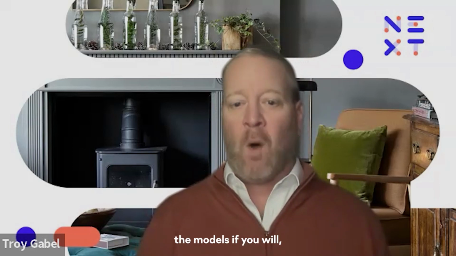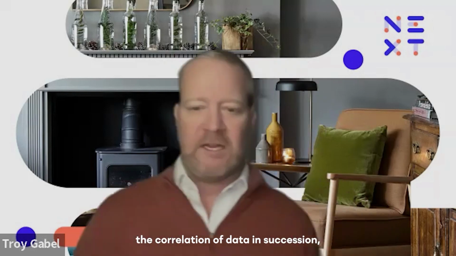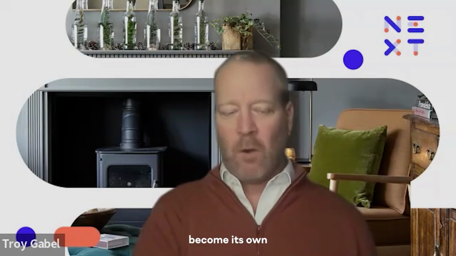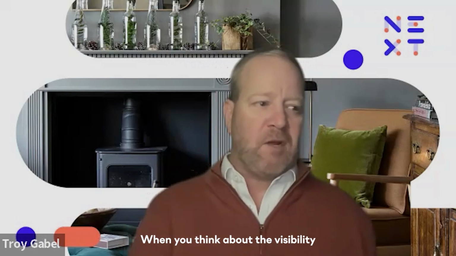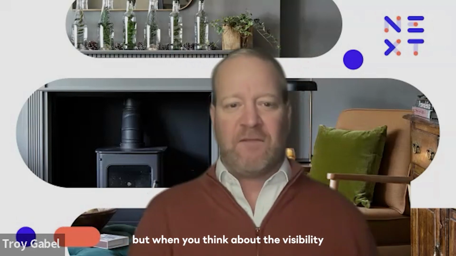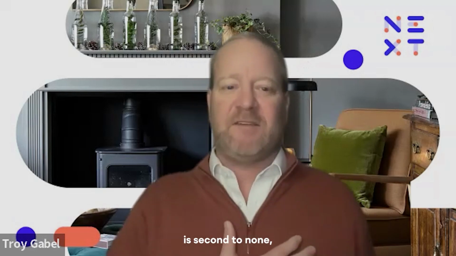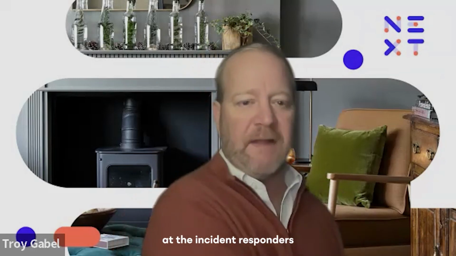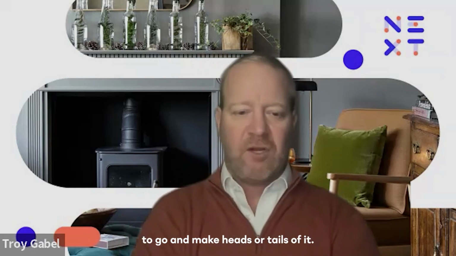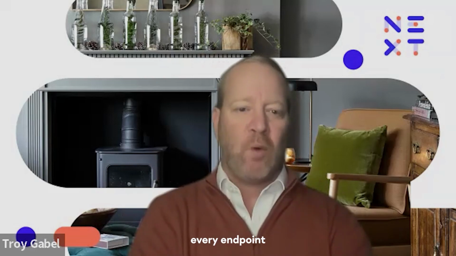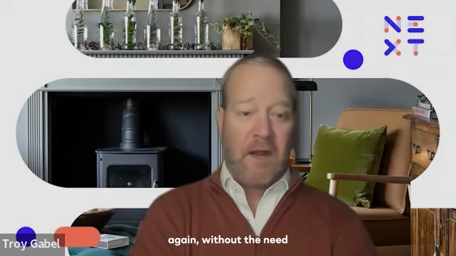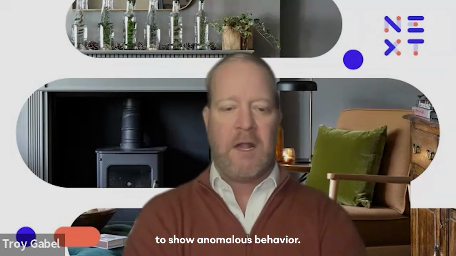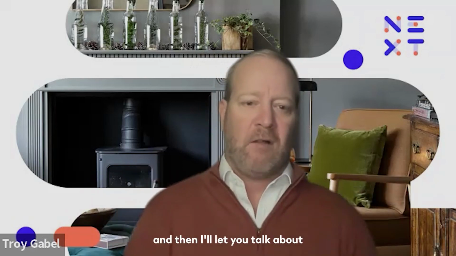We have taken the machine learning models, the signals, the correlation of data in succession, and we put it down onto the endpoint, and we've let every endpoint become its own individual machine learning engine. When you think about the visibility that everybody talks about, and we think our visibility is second to none, most data protection platforms stop there, and they rely on the people looking at it, the incident responders or the data analysts, to make heads or tails of it. What we've done is turn every endpoint into a machine learning engine that, after a few weeks, without the need to create a bunch of policies, in a policy-free world, has the ability to show anomalous behavior. I'll use a quick example, and then I'll let you talk about how we do it.